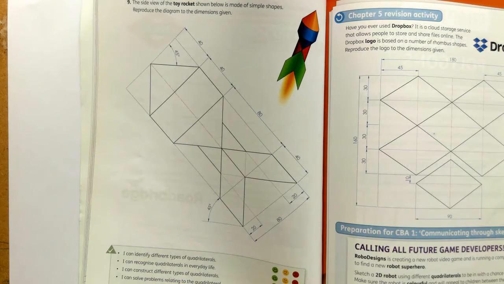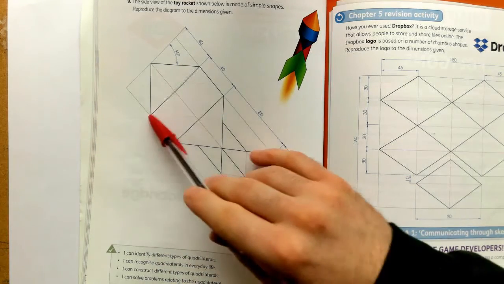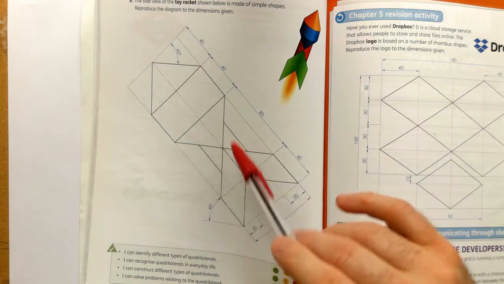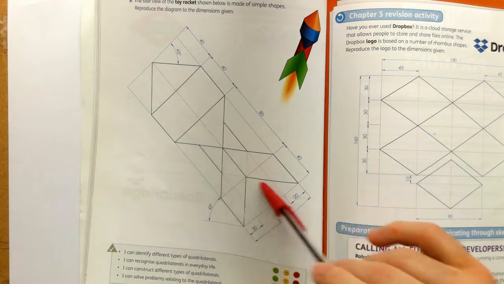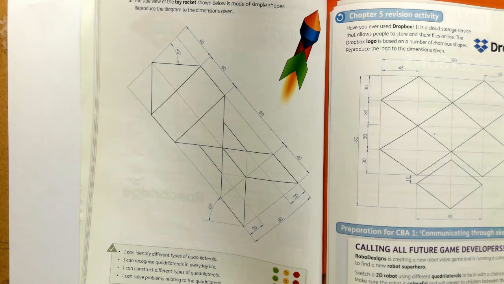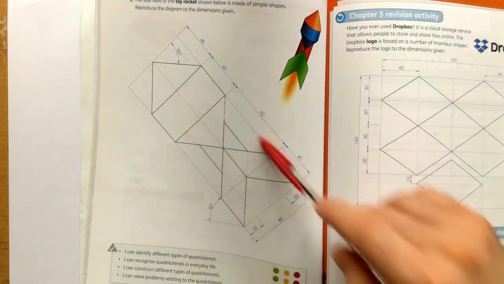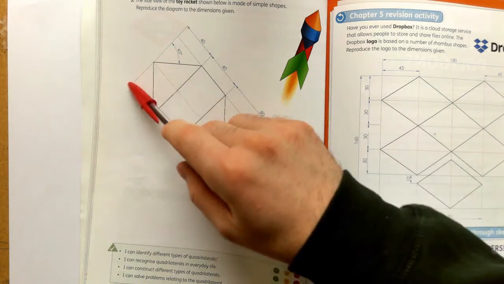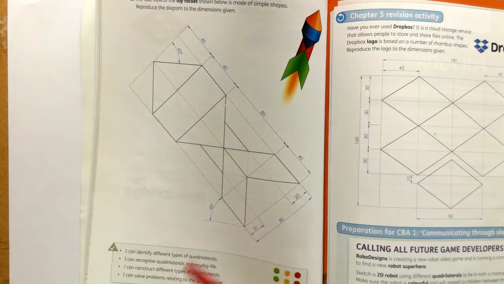And we can see here it's made of a series of triangles and quadrilaterals. Okay, so we have a triangle here, we've obviously got a rectangle here, another triangle, triangles, and then a series of quadrilaterals down here and so forth. So what we're going to have to do is reproduce this drawing given the dimensions shown. So we can see first of all, it's tilted at an angle of 45 degrees, and the overall shape fits inside a rectangle. Okay, so that's what I'm going to start off with first.